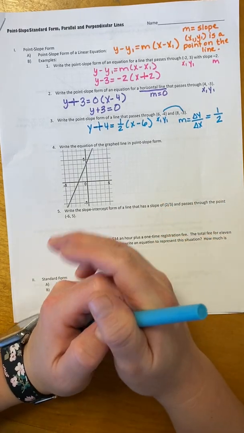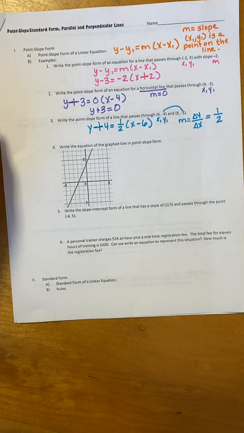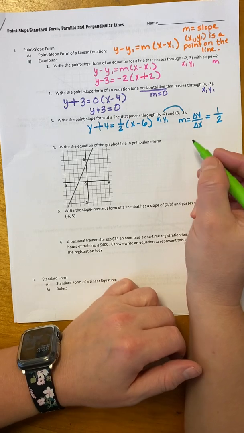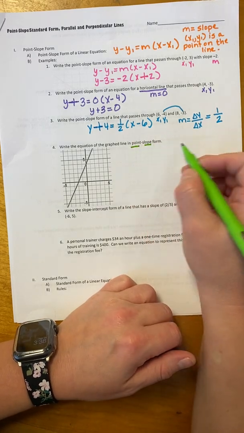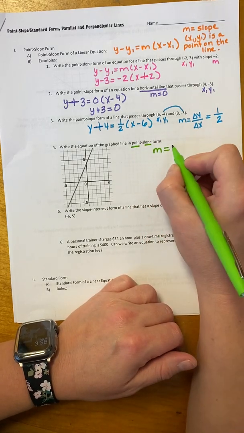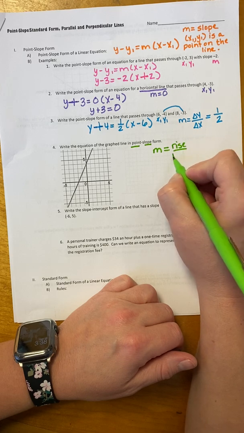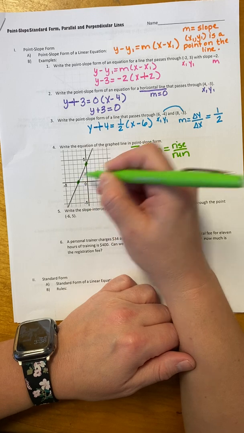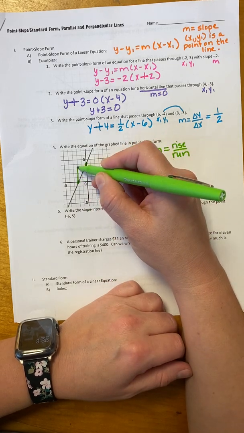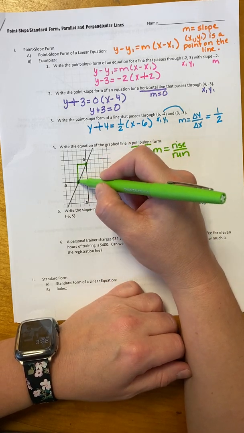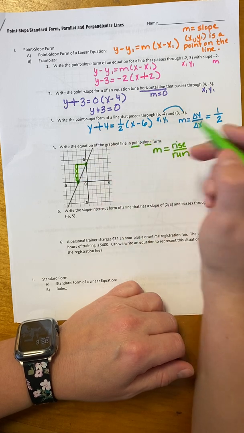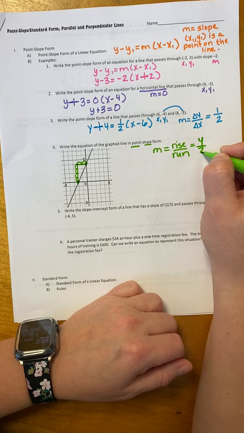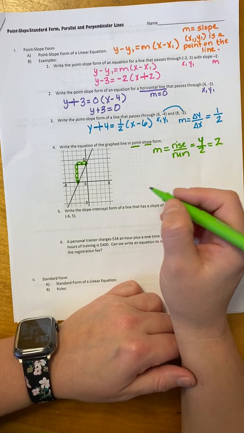It says, write the equation of the graphed line in point slope form. So again, to do point slope form, we need a point and a slope. So let's get the slope first. This time we'll do rise over run since it's a graphed line. I can put a point here and draw my happy little slope triangle. So we rise 1, 2, 3, 4. We run 1, 2. So my slope is +2.